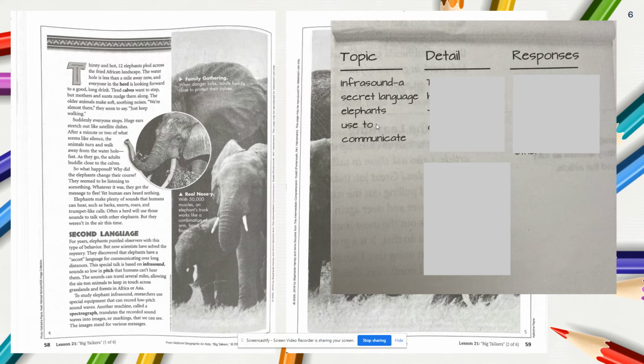I'm inferring that much of this section will be about infrasound, since the section has the subhead a second language. Remember, a detail that relates to the topic of infrasound is the idea that pitch is so low that humans can't hear the communication. So I will write that down in the detail column, right?